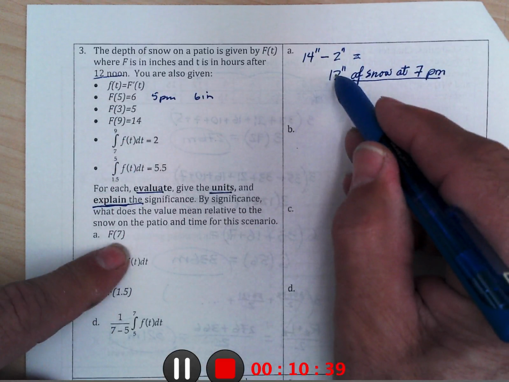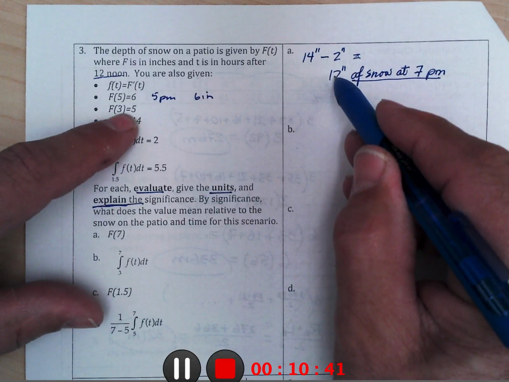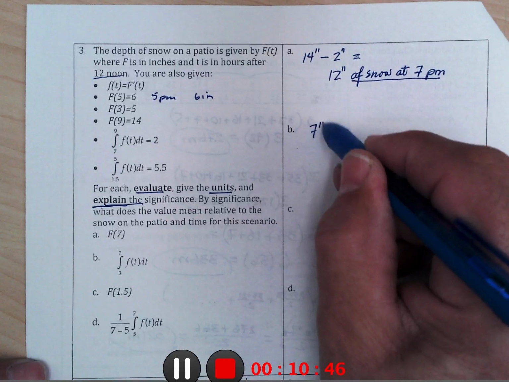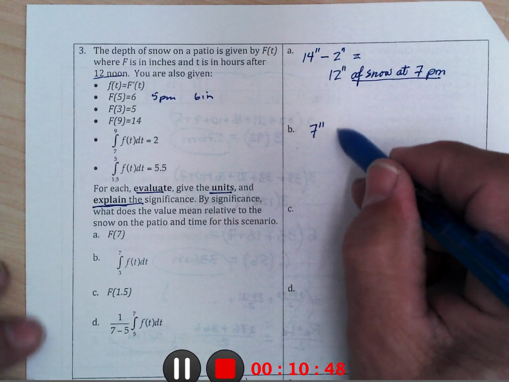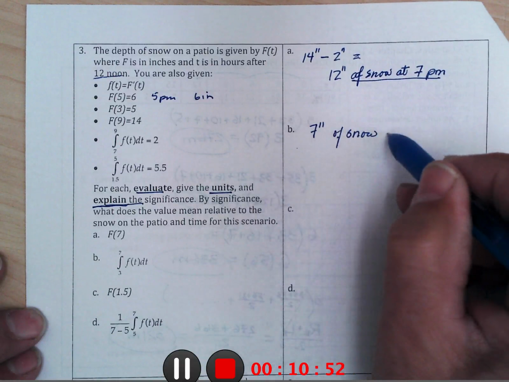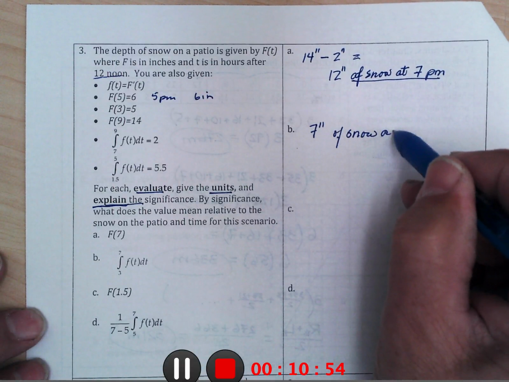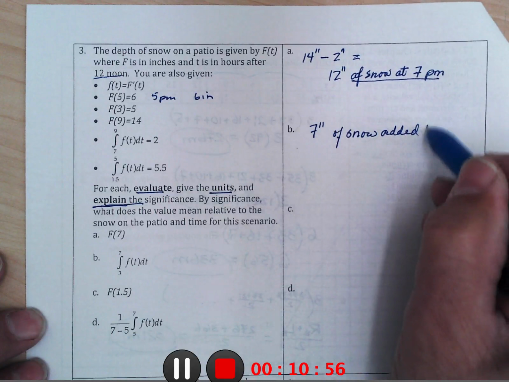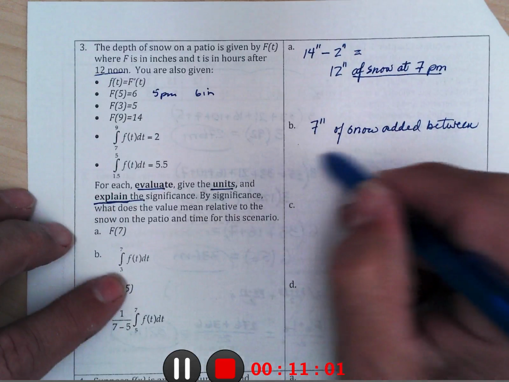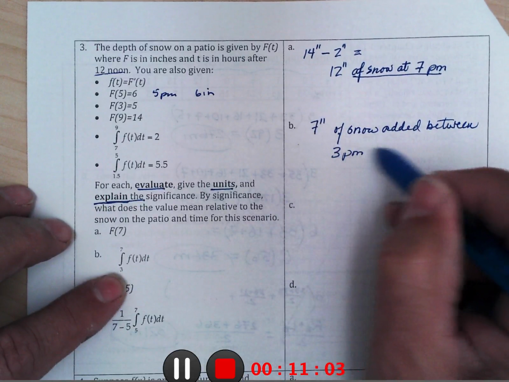So it went from 5 to 12, that's 7 inches more snow, or 7 inches of snow added between 3 p.m. and 7 p.m.